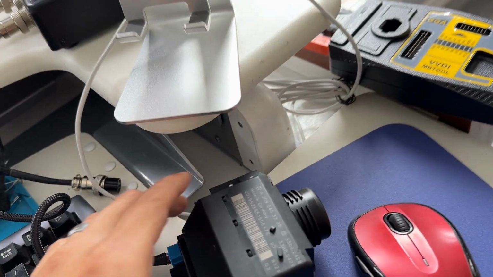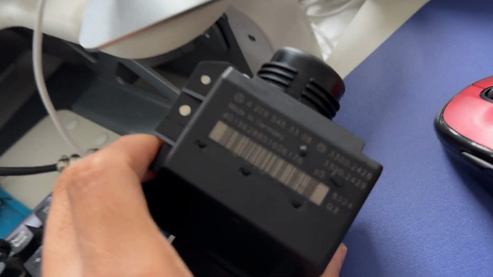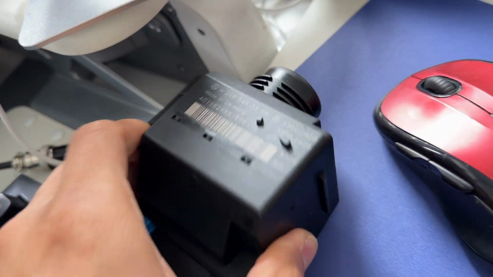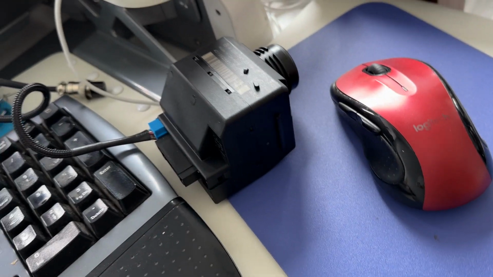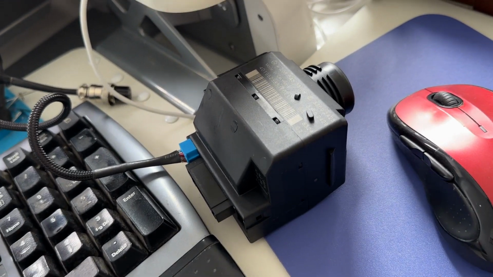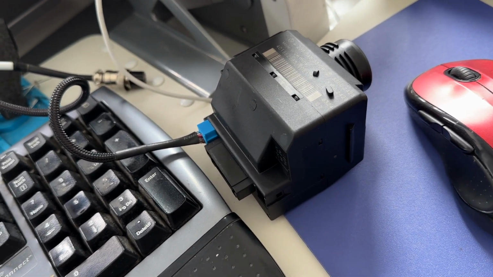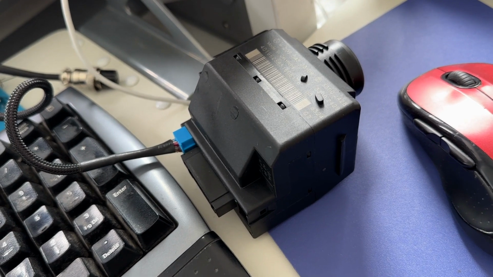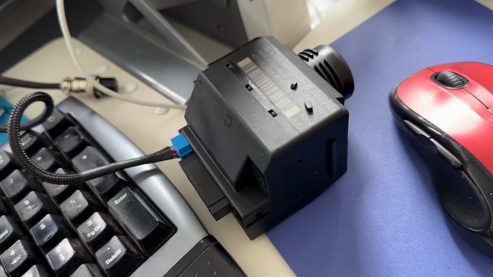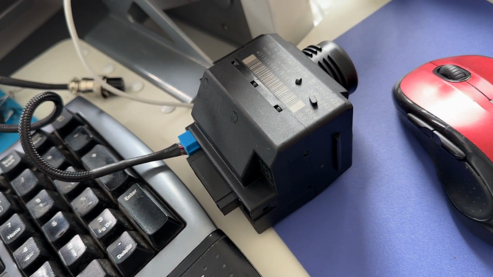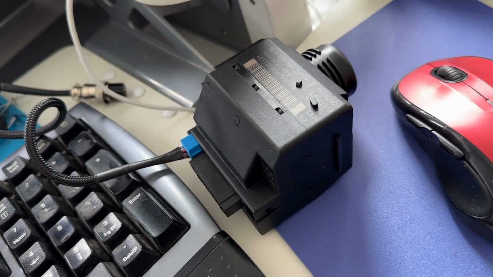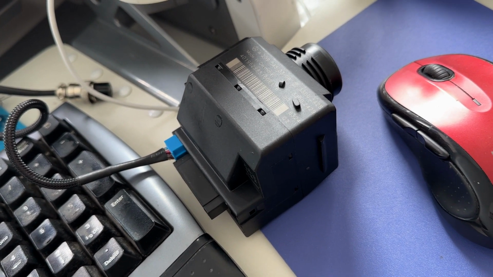Alright guys, so today we've got a 209 switch, and this client has lost his ECM, or it's not communicating. So what do you do when you don't have a communicating ECM, or it's damaged or stolen?